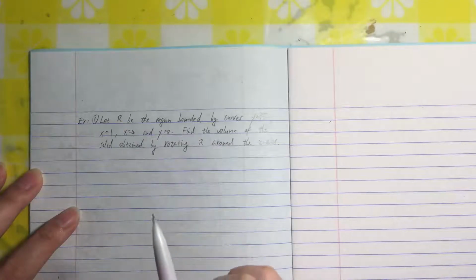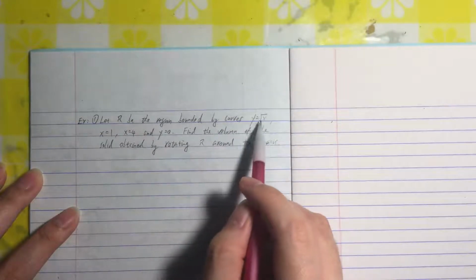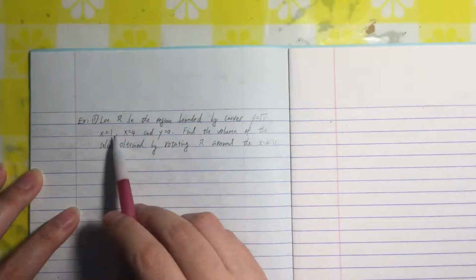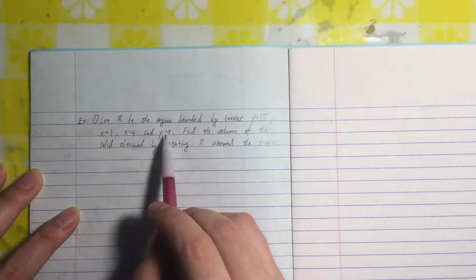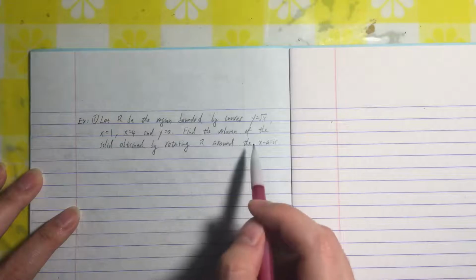Next, let's create an example. Let R be a region bounded by the curves y equal to square root of x, x equal to 1, x equal to 4, and y equal to 0. Find the volume of the solid obtained by rotating R around the x-axis.